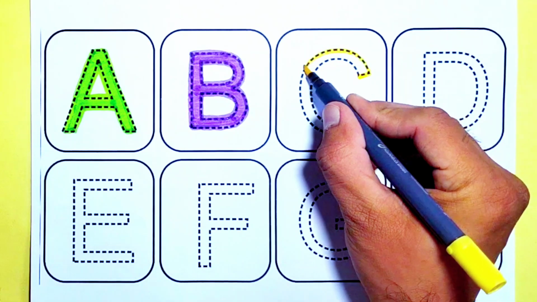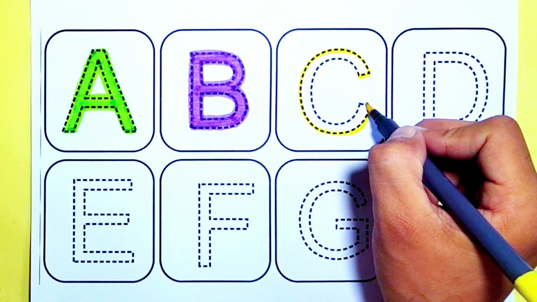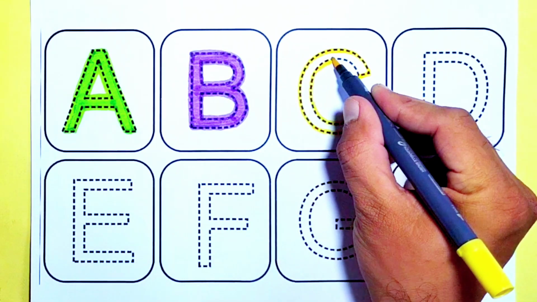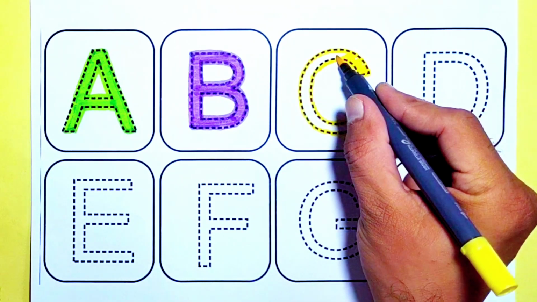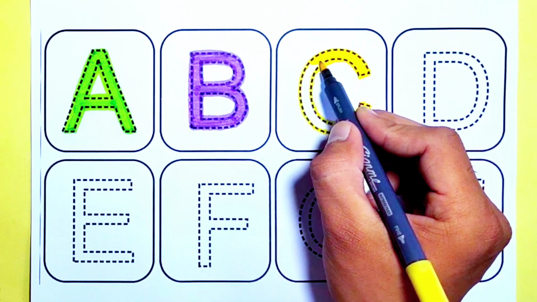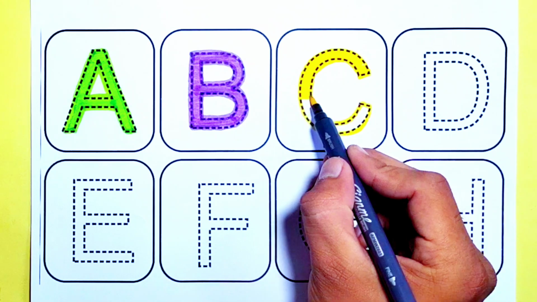C for car. C for cup. C for car. C for cup.